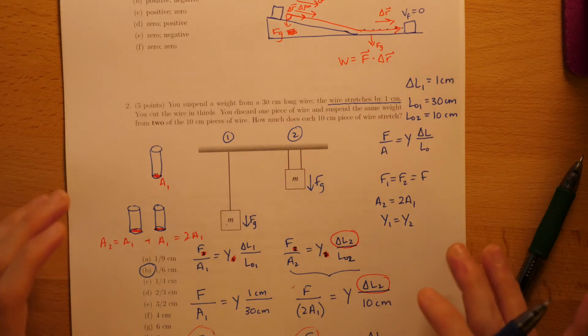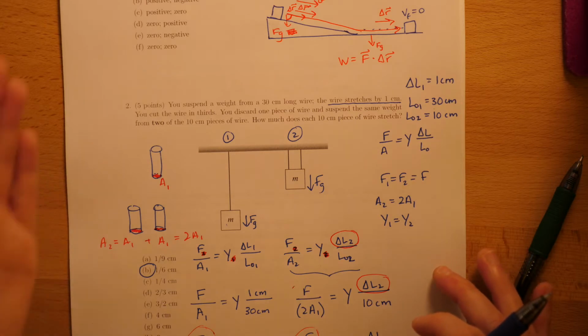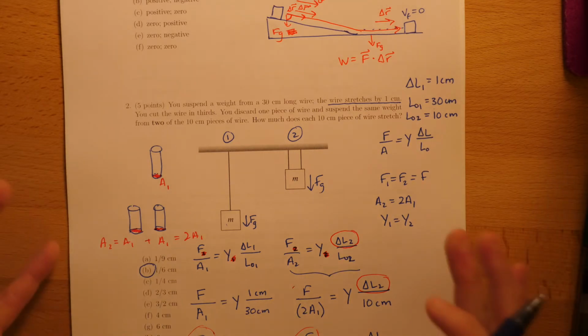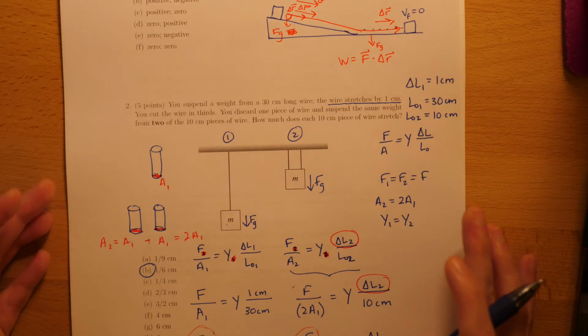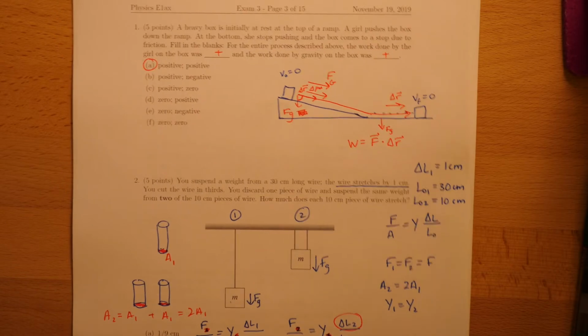So normally, if you're in really good practice with this kind of problem, you can do this much faster than I just did it. But you haven't seen a whole lot of these in your career, so I wanted to take my time and go through that one. Okay.